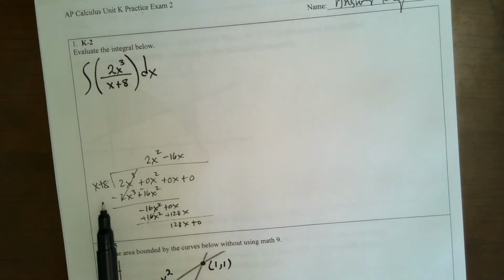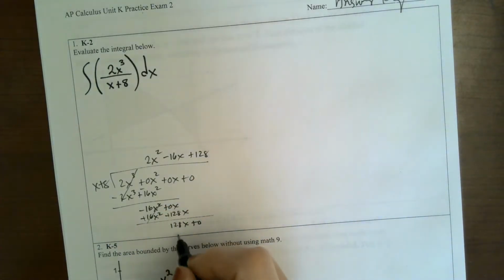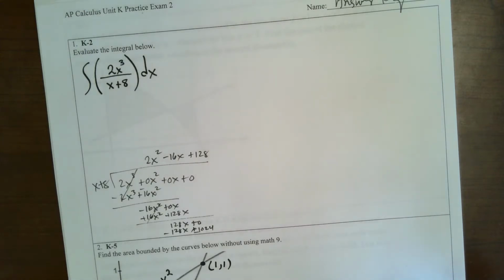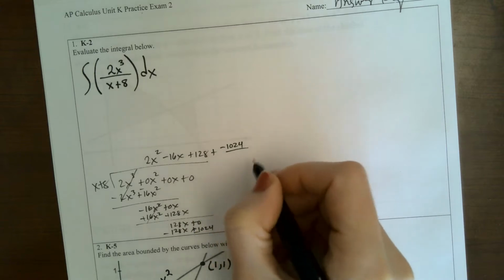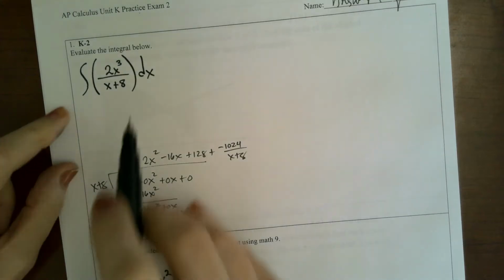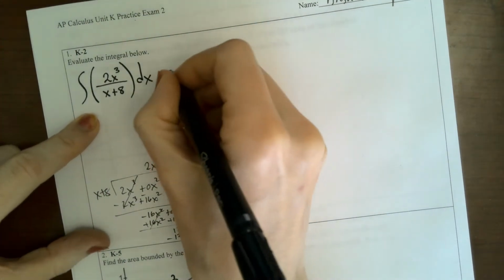All right, x times what makes that? Plus 1024. And then you've got to negate those. So you end up with negative 1024 as the remainder, and then over that. Okay, so the inside here is equivalent to this, and I'm going to split the integral up.